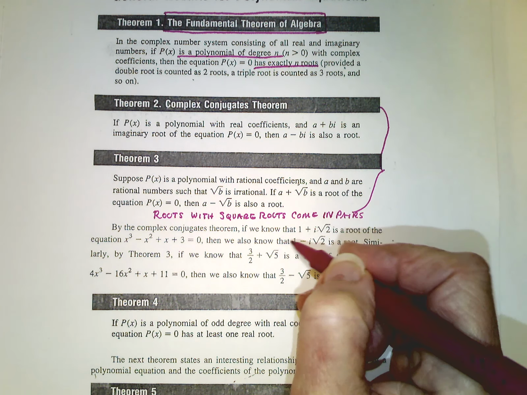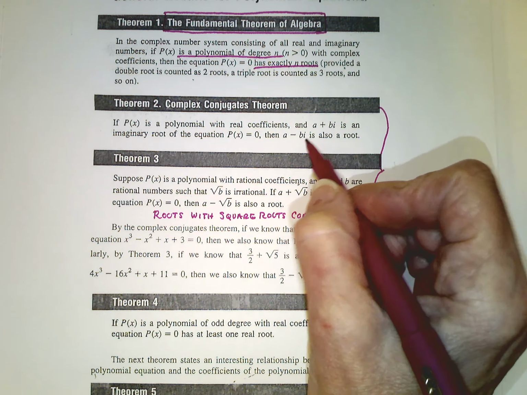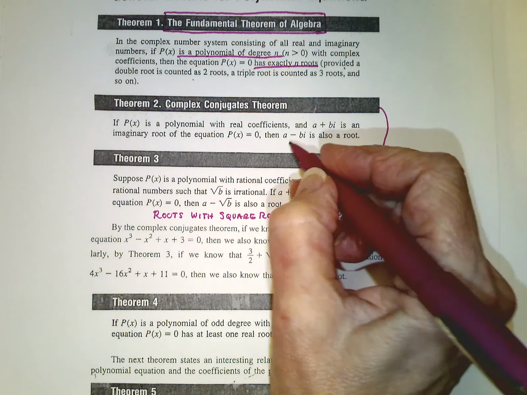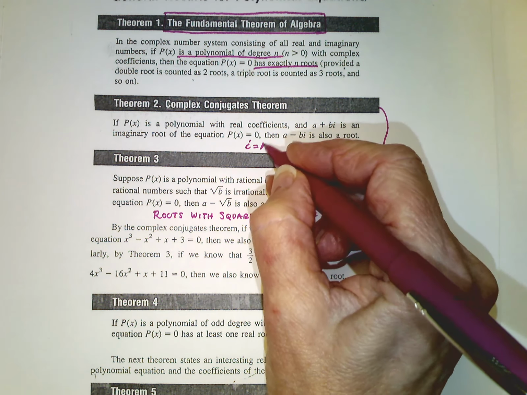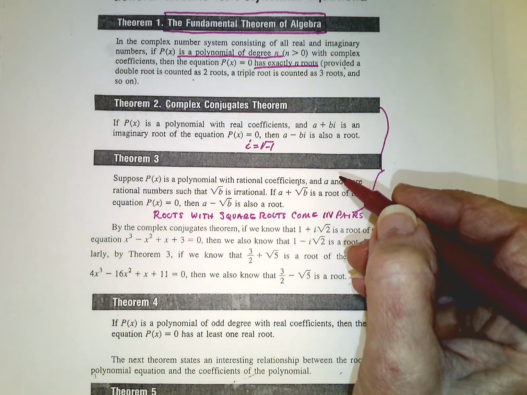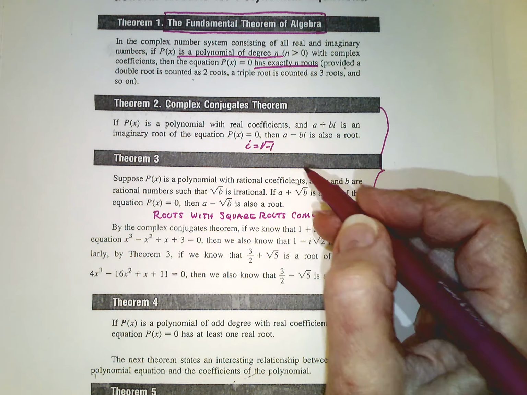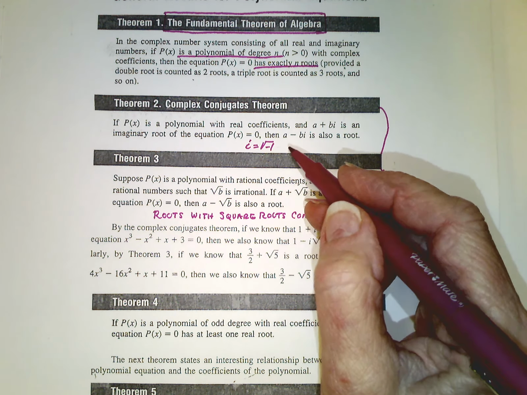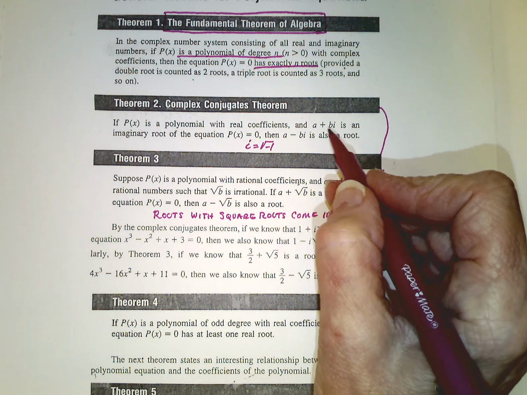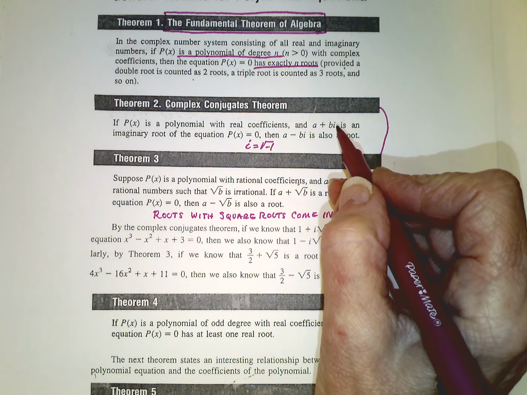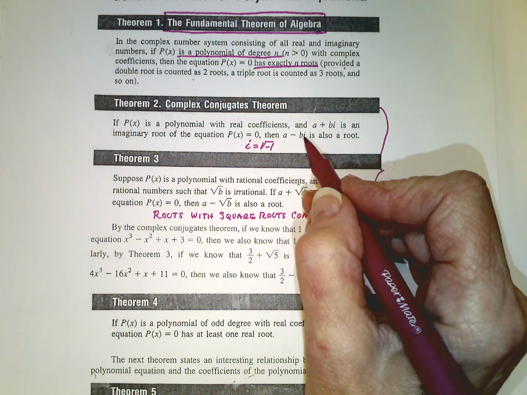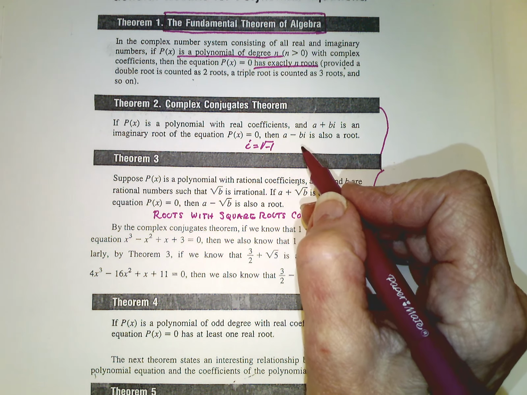Well, this is obviously square root, but this just says a plus bi. Well, you know, of course, that i is the square root of -1. So this is actually a square root problem. So if a plus b times the square root of -1 is a root, then a minus b times the square root of -1 has to be a root.